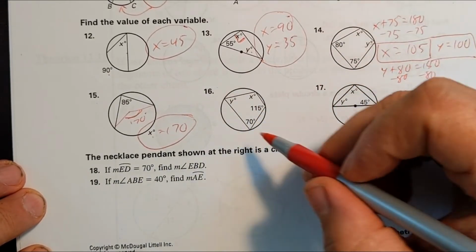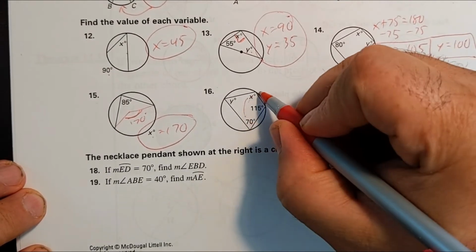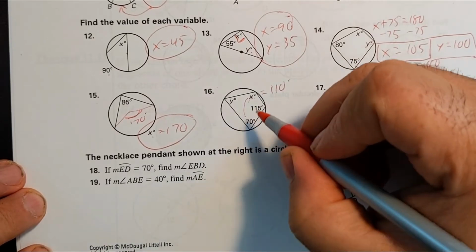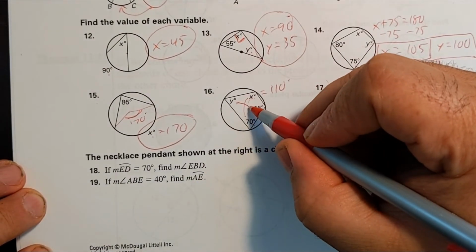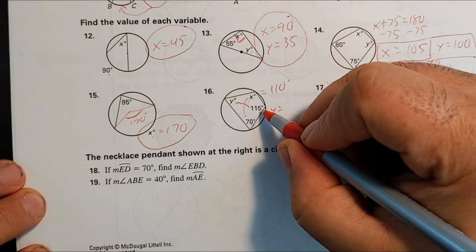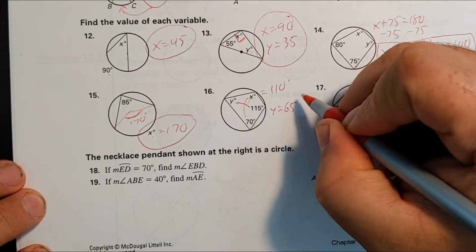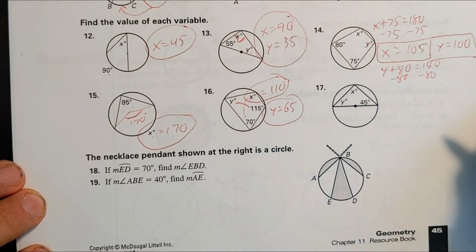Number 16 is like 14, so the ones that are across from each other, those angles are supplementary. So 180 minus 70 makes X 110, and then Y and 115 are also opposite of each other, so they're supplementary. So then Y would be 180 minus 115, which is 65. So X is 110, Y is 65.